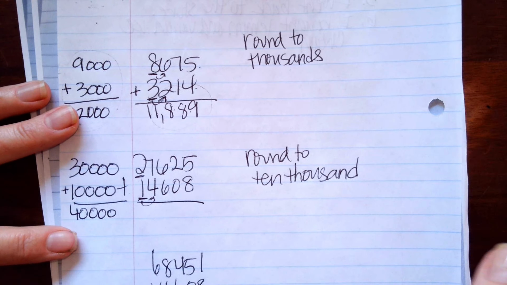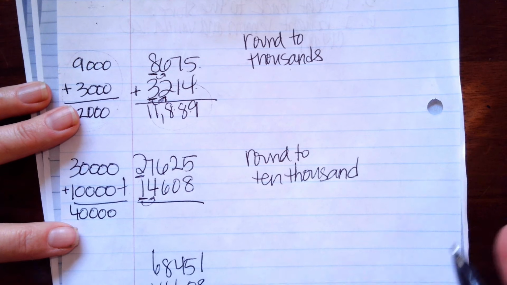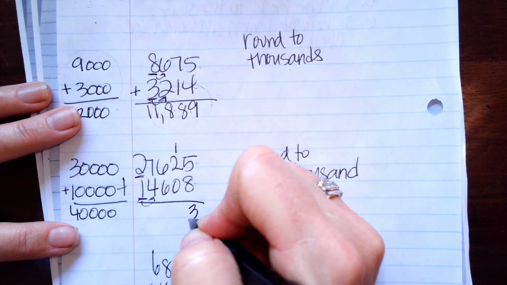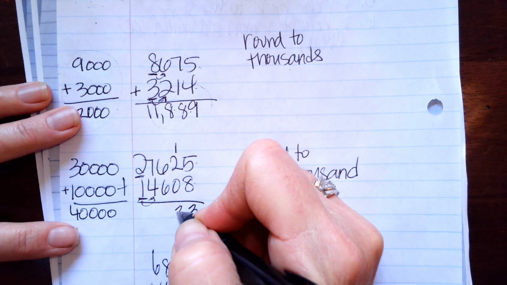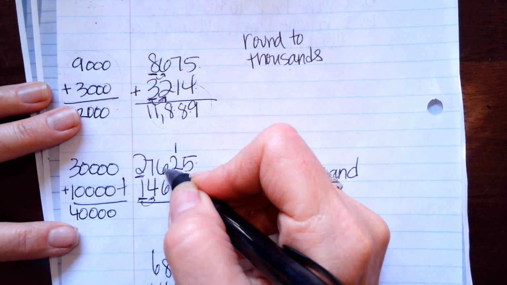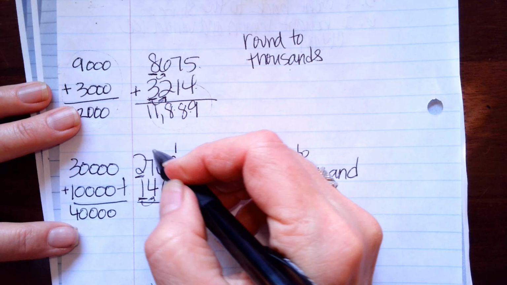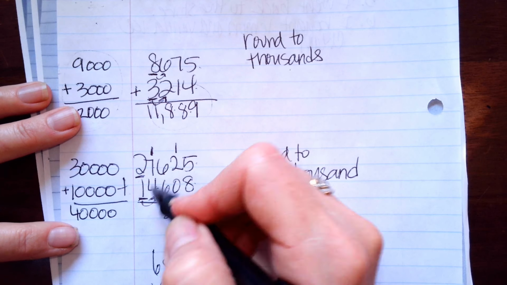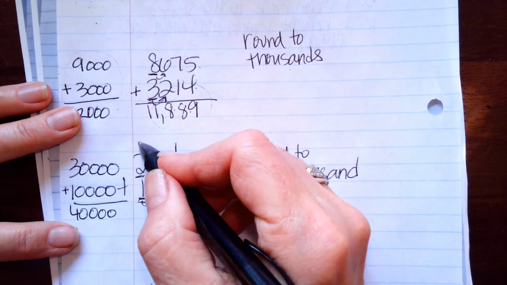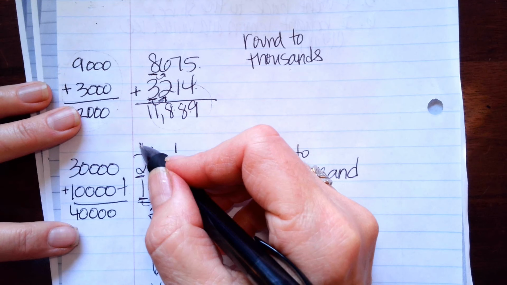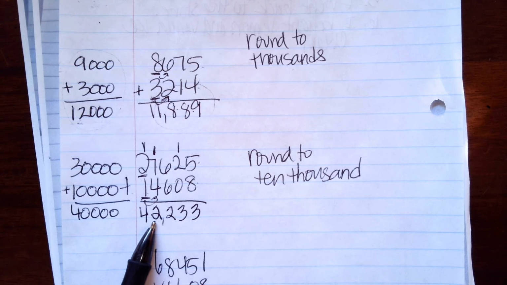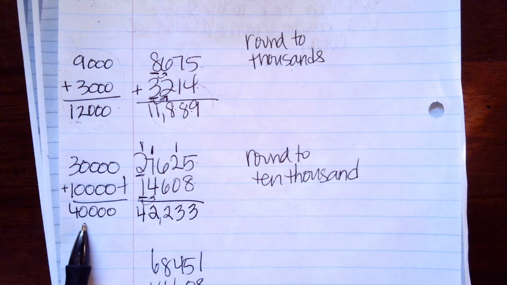Now I'm going to find the real answer just to see how close I was. 8 plus 5 is 13, so I put the 1 here, I put the 3 here. 2 plus 1 is 3. 6 plus 6 is 12, I put the 2 here, I put the 1 here. 7 plus 1 is 8, plus 4 is 12, I put the 2 here, I put the 1 here. 2, 3, 4. So this one was 42,233, and our estimate was 40,000. So that's pretty good. That's pretty close.